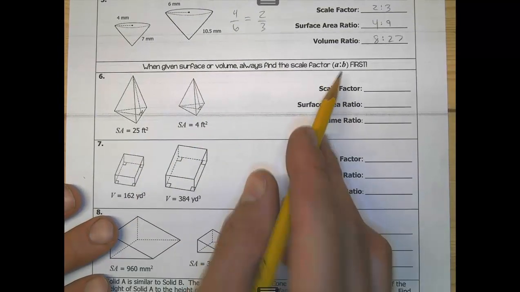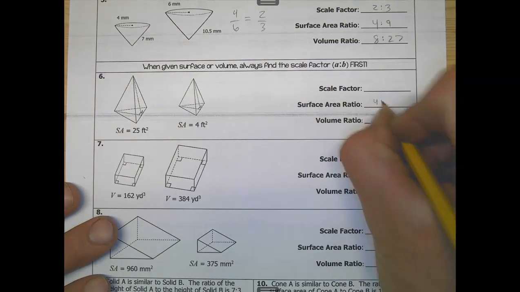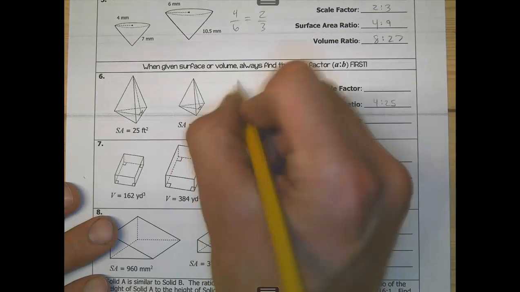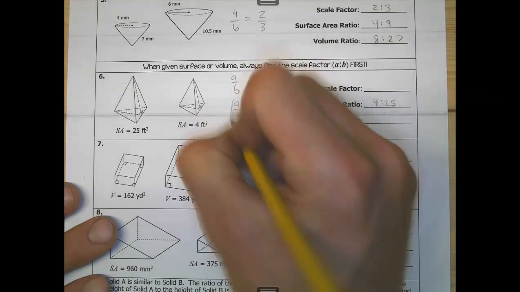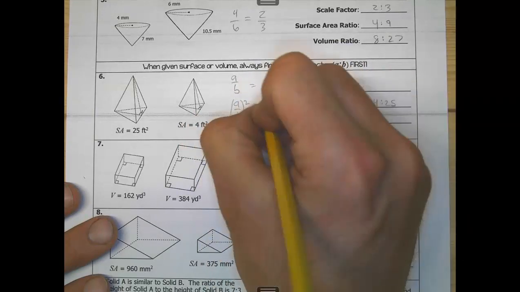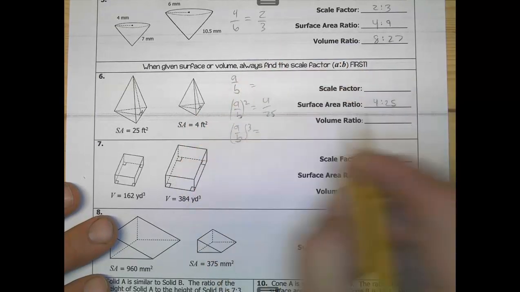All right, so in this case, they give us the ratio of surface area. So I'm going to write that as 4 to 25, or 25 to 4. Now, I like to sometimes write this out like this. A to B is, we don't know what that is, but I know A to B squared is 4 to 25. And A to B cubed is something we don't really care about in this problem. Actually, I'm sorry, we do.